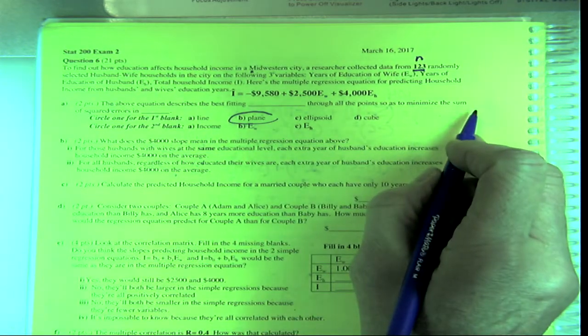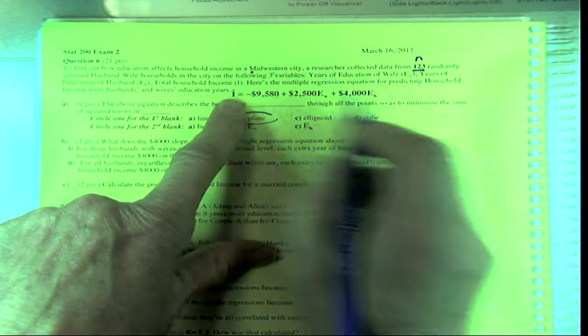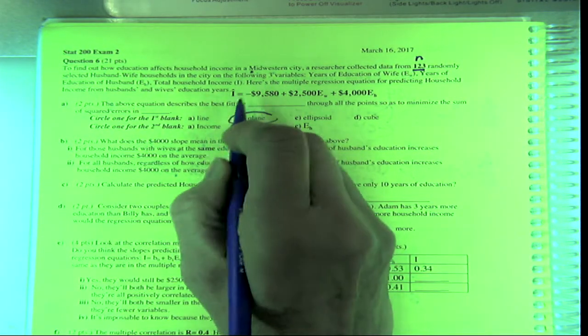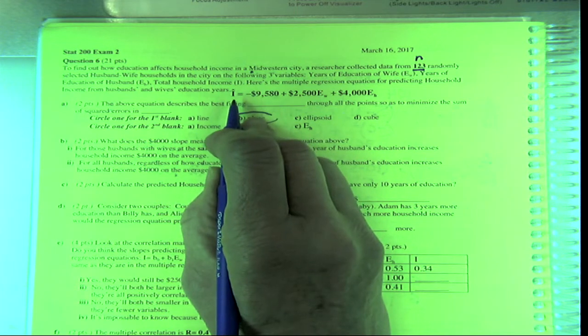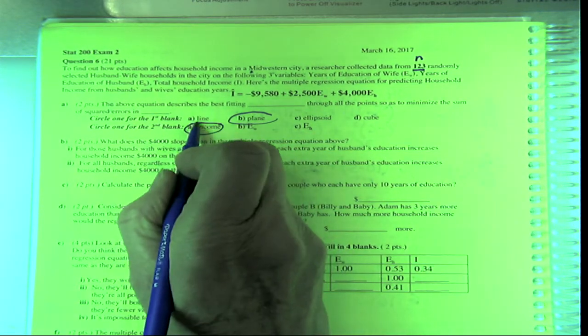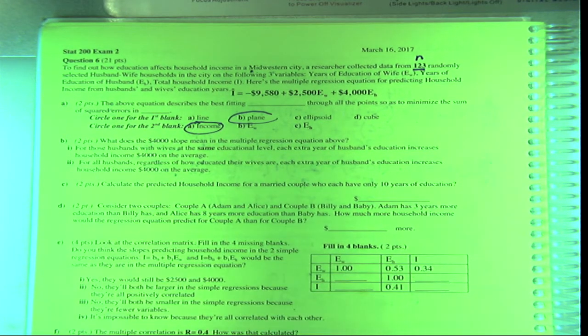Through all the points so as to minimize the sum of squared errors around their incomes, around the predicted incomes. We're trying to minimize that. All right? So that is around the incomes, the predicted incomes. I should put a little hat around it. Okay, I'm sorry, but this is very hard to see.